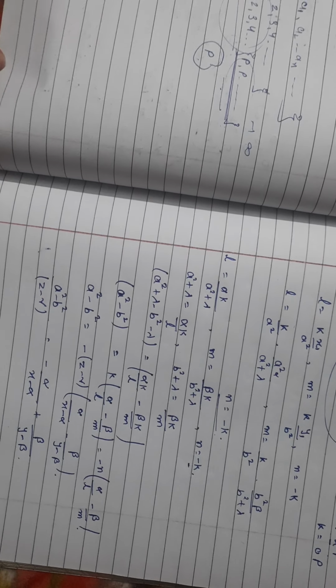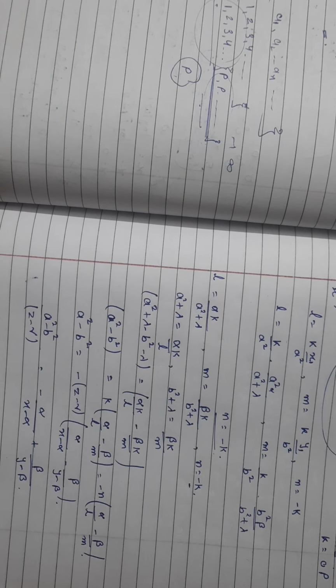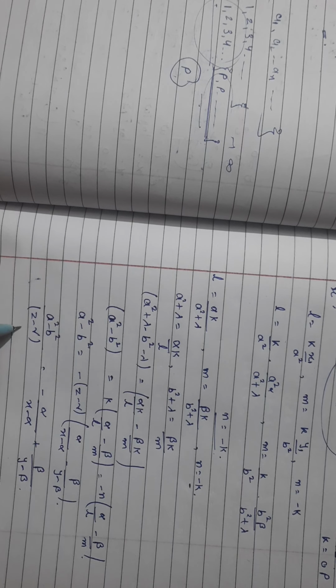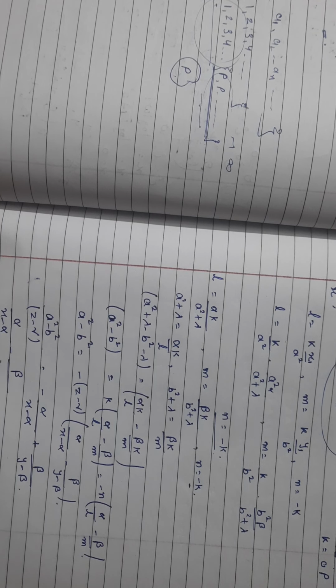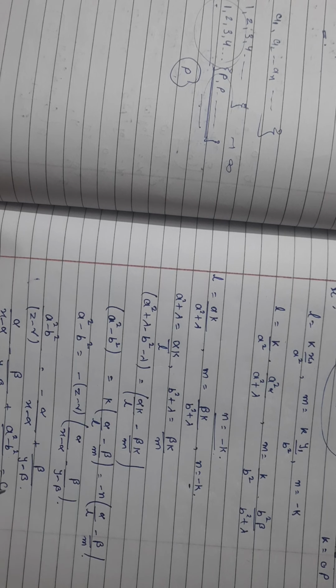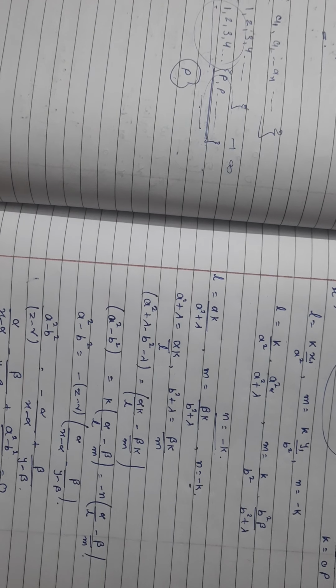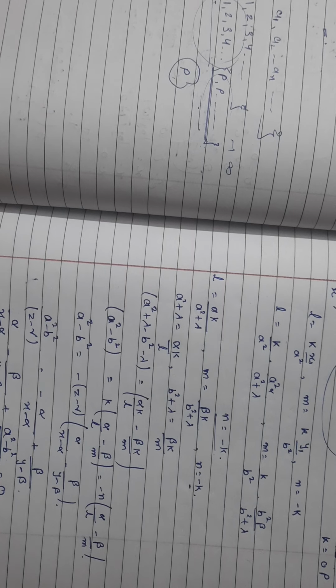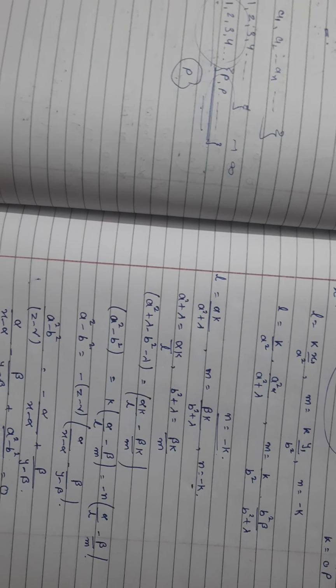And we have alpha over x minus alpha minus beta over y minus beta plus a square minus b square over z minus gamma equals to 0.